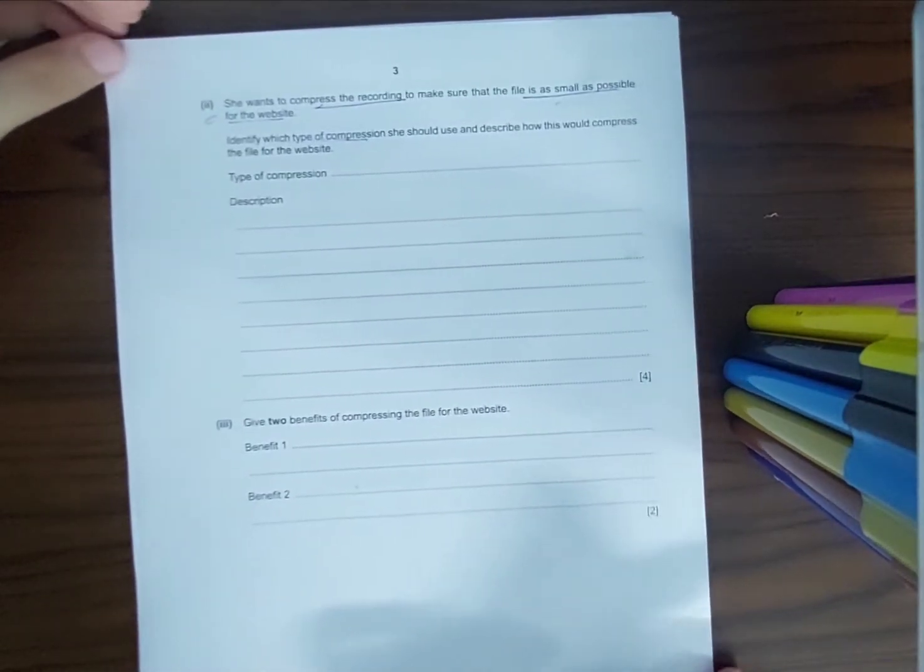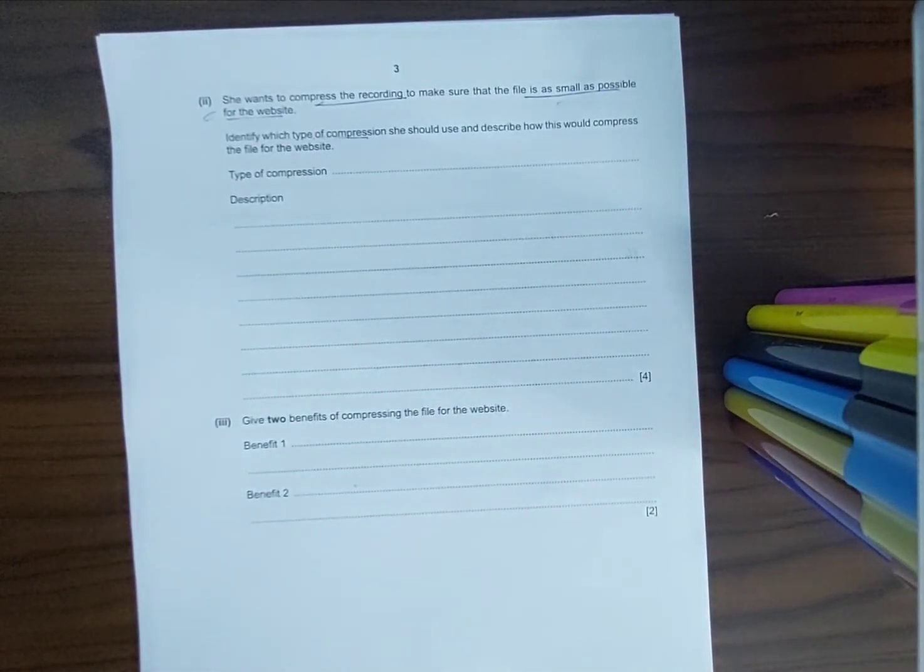Now she is compressing this recording, right? So which type of compression should she use? You can use lossy compression, because this is not very important data.